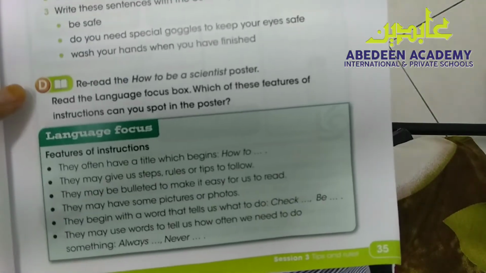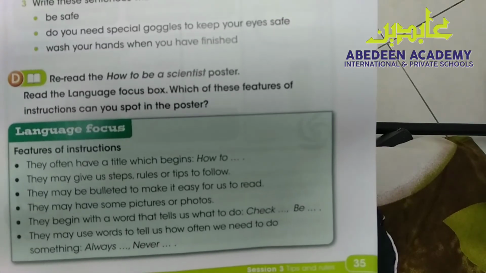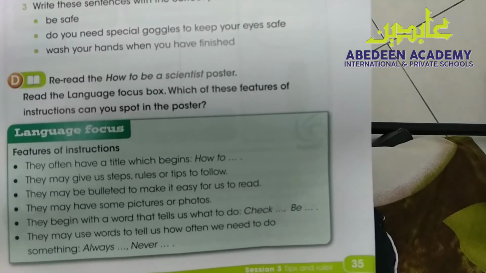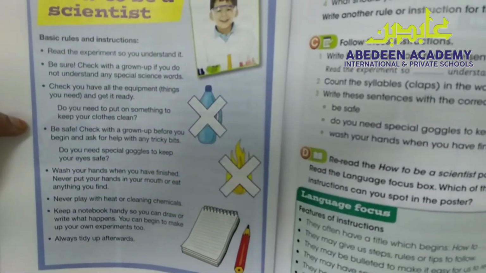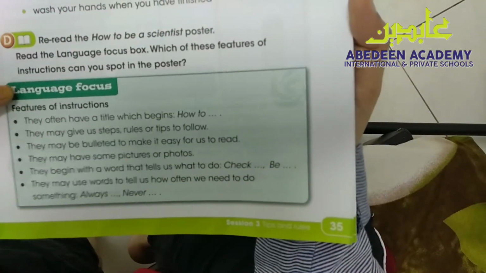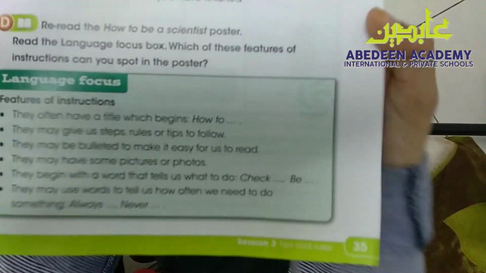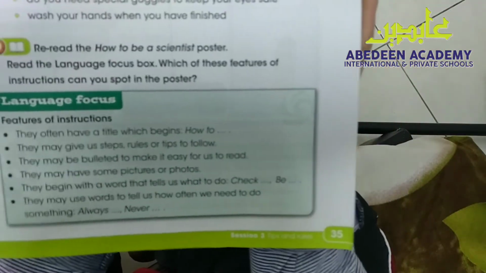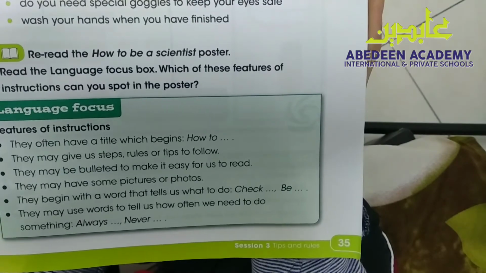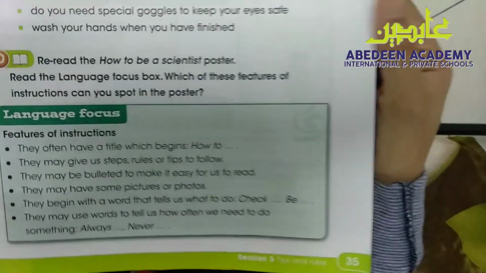Alright, now let's go to D. Reread the How to Be a Scientist poster. Okay, this is the poster. Remember, the poster talks directly to you. Now read the language focus box. This is the language focus box. Which of these features of instructions can you spot in the poster? Now let's take a look.